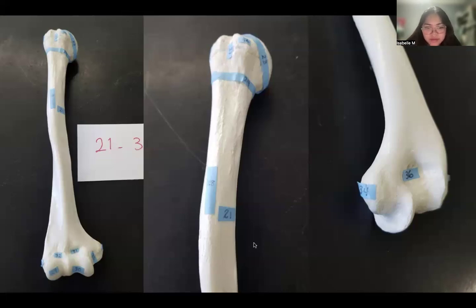Next is the triangle-shaped projection coming off of the shaft right here. And this little projection right here is called the deltoid tuberosity. Deltoid, which refers to our shoulder muscles, is where the deltoid attaches to the deltoid tuberosity.